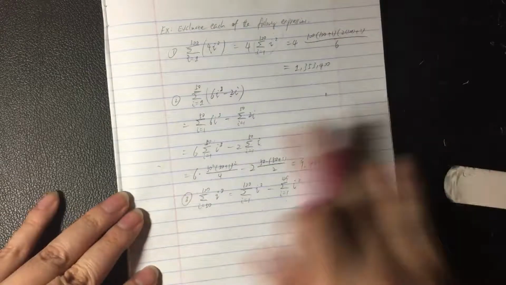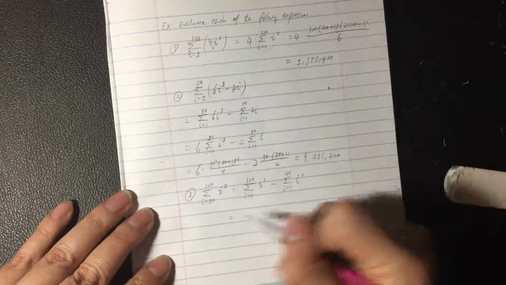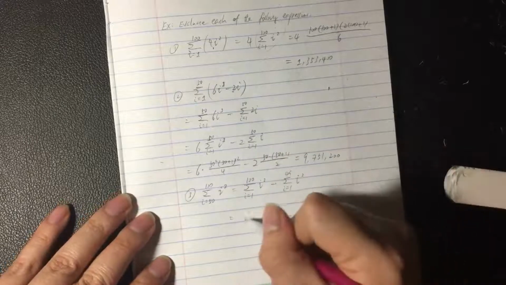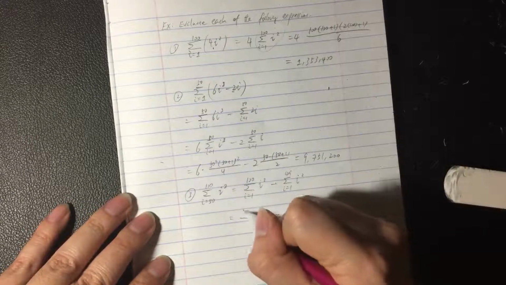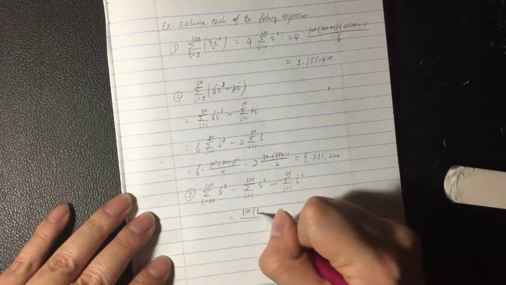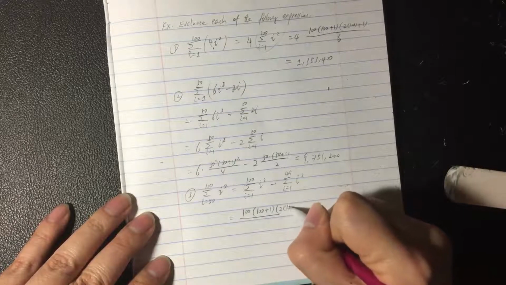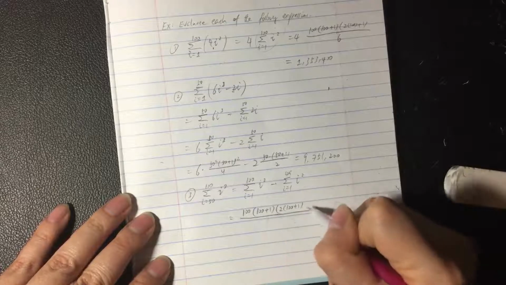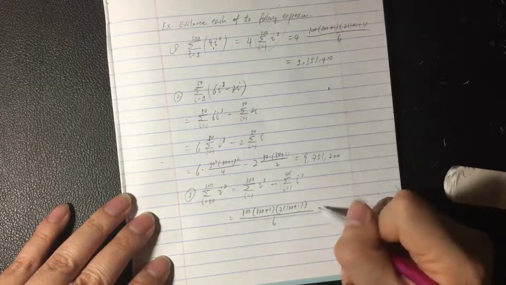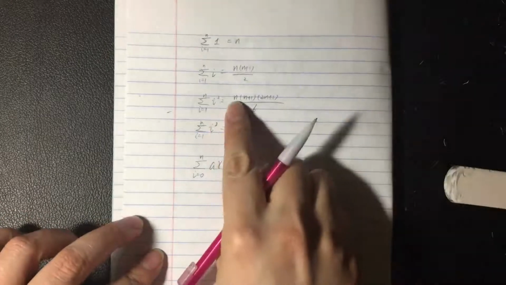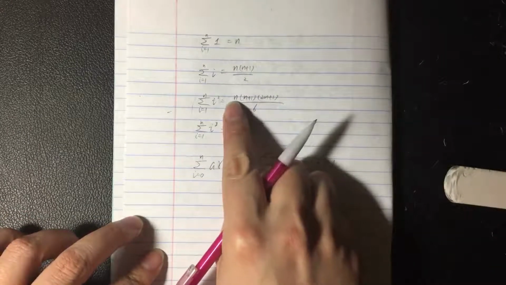I first compute the sum from 1 to 100 first. It's 100 times 100 plus 1 times 2 times 100 plus 1 over 6. I substitute 100 for each n in this formula.